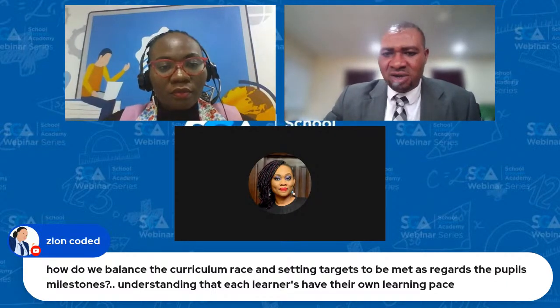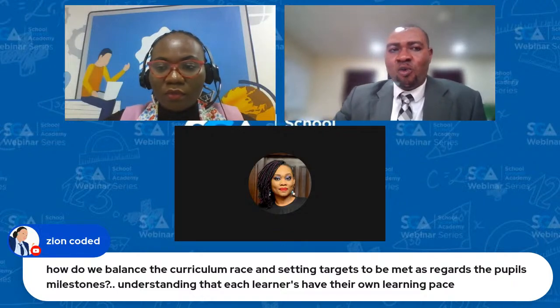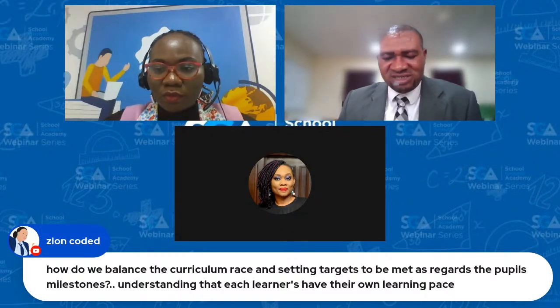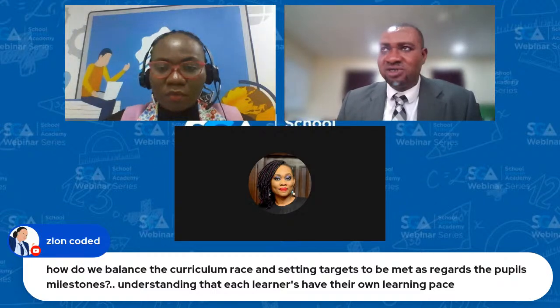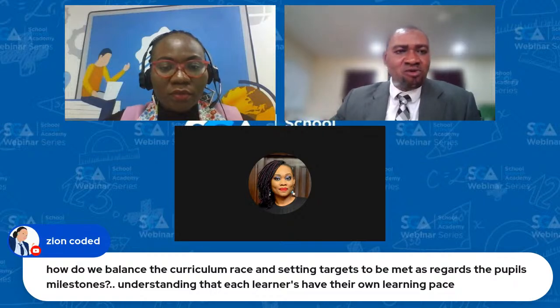But that does not excuse the fact that we need to ensure that formative assessment is used to help students identify gaps and then to help them move forward.